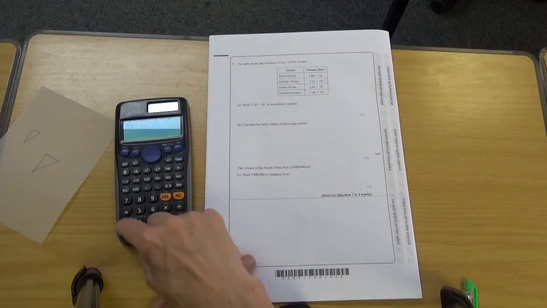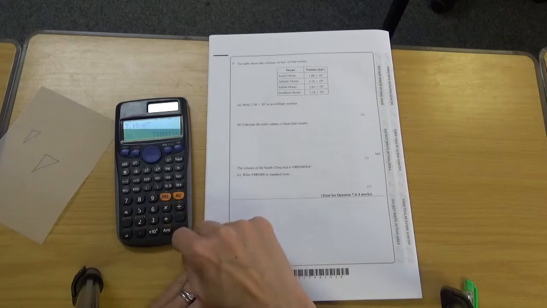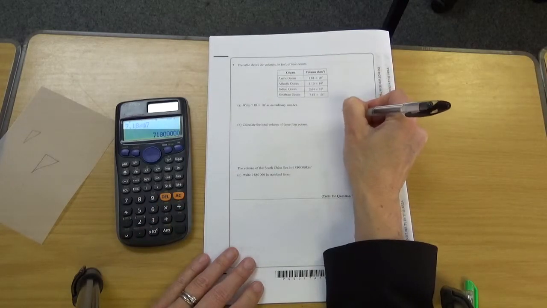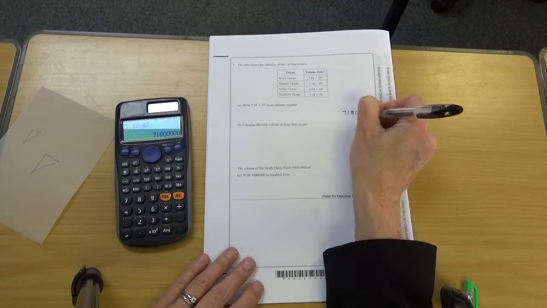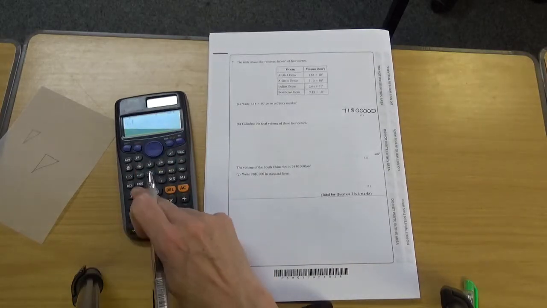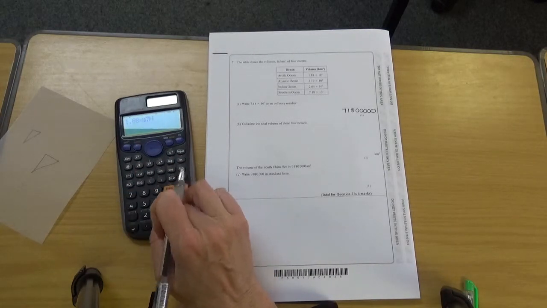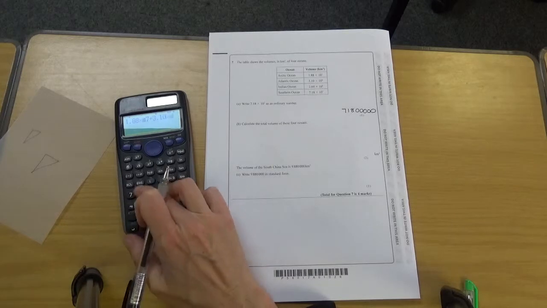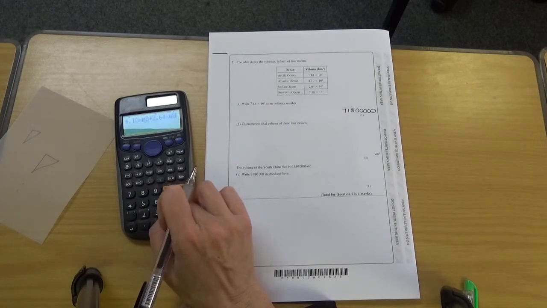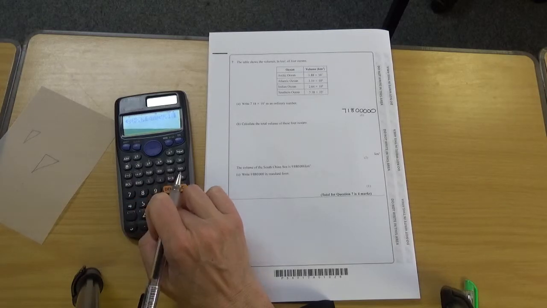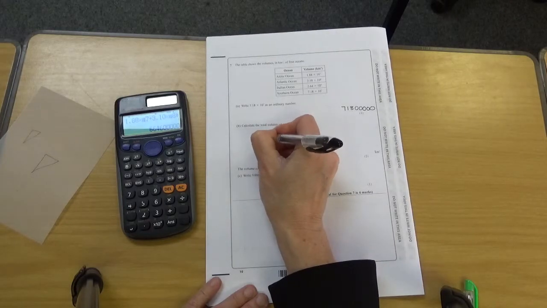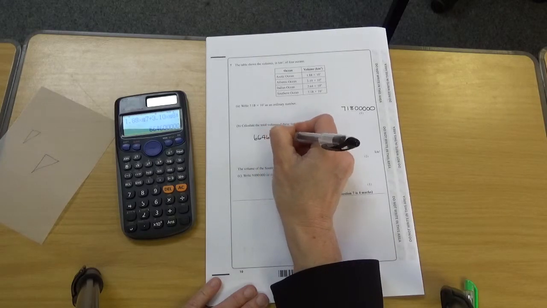Let's try typing this into the calculator. Oh, and it's done the transforming for me. So 7, 1, 8 and 5 zeros. Total volume, so I've got to add them all up. And it's 6, 6, 4, 6 and 5 zeros.